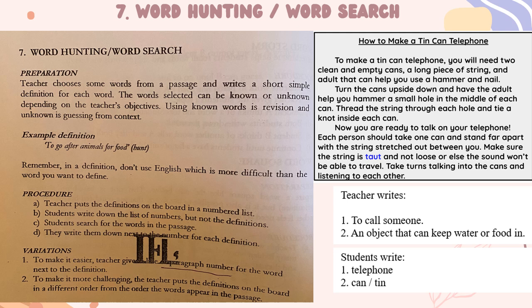And then students don't write the definition, but just the number, and then try to search for the words in the text they think are the words for those definitions, and then just write them next to that number. Now, if you want to challenge them a bit, you can put the definitions of those words in a random order as well. So when they go and look for the words, they have to look around a bit.